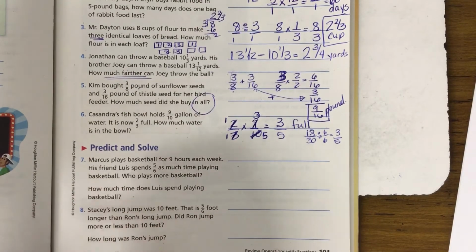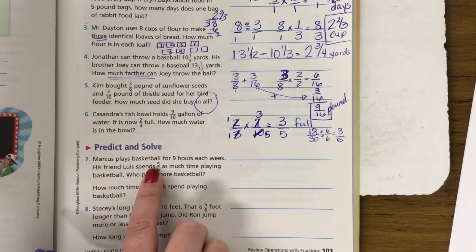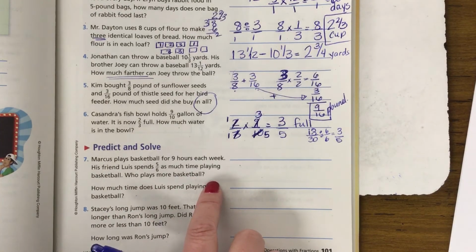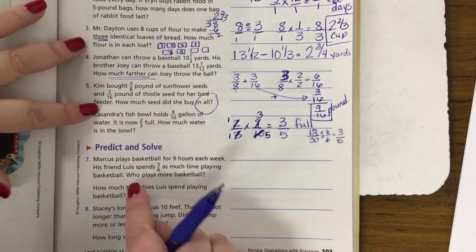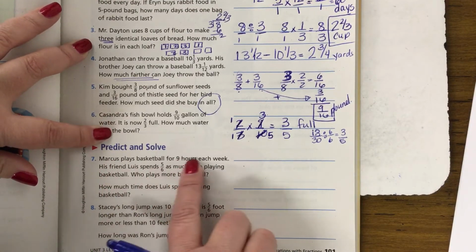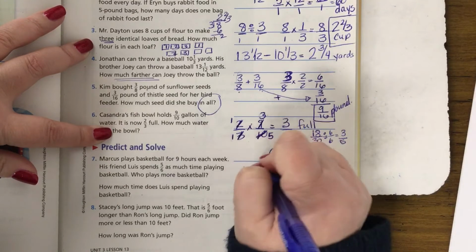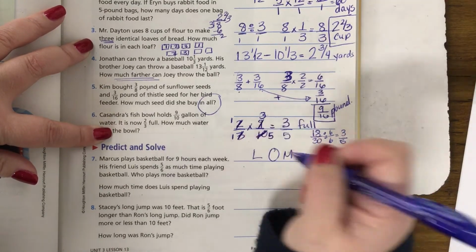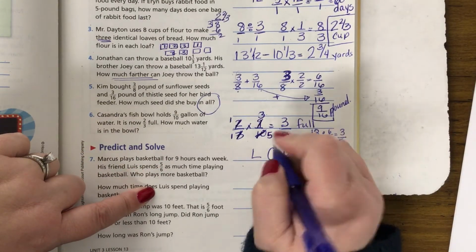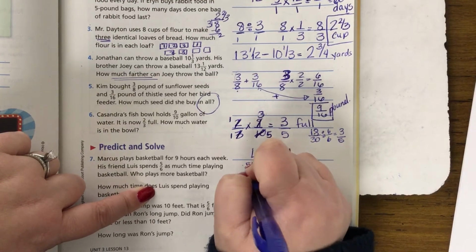So number 7. Marcus plays basketball for 9 hours each week. His friend Luis spends 5/6 as much time playing basketball. Who plays more basketball? So they want us to predict and solve. So who plays more basketball? Well, Marcus plays 9. So it's going to be Marcus compared to his friend Luis. And Luis spends 5/6 as much time. So is Luis greater than or less than 9 hours if he is 5/6 of that amount?